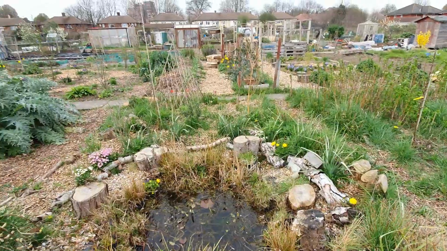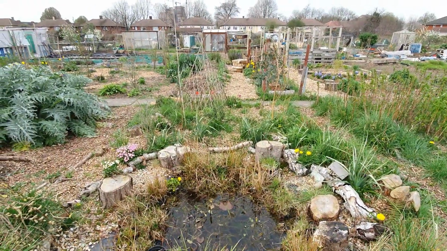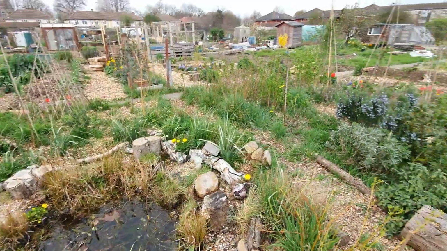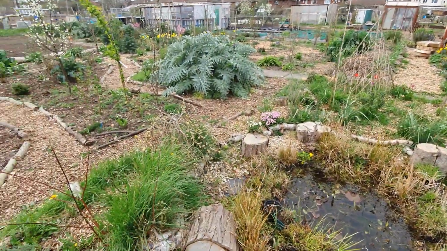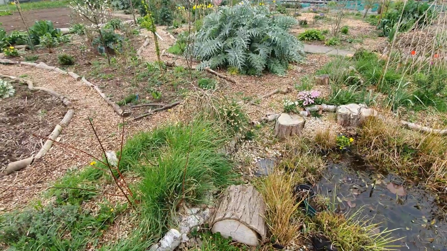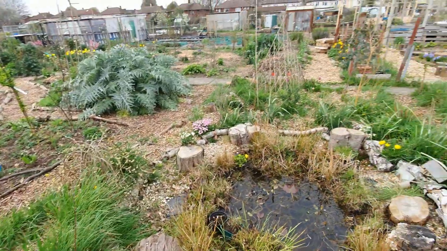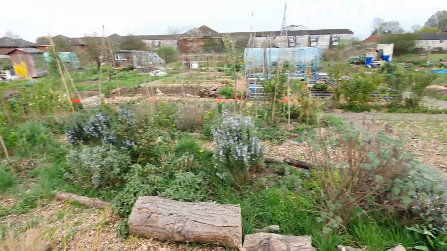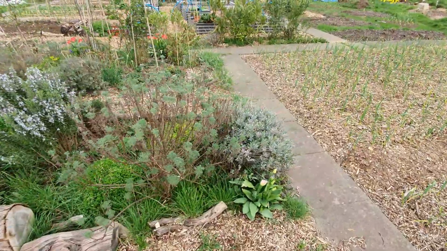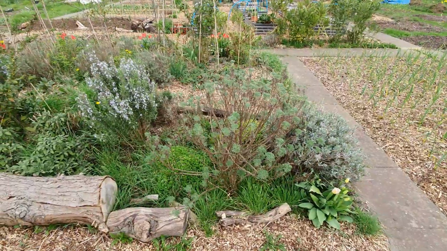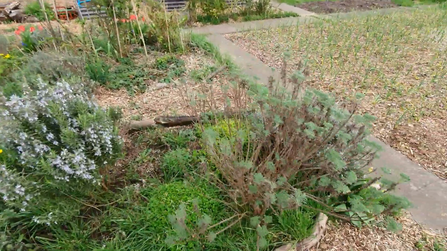And once this is all in full bloom, it looks spectacular. So it doesn't look much at the moment, but I also leave clumps of grass for things like the frogs and that to hide in. Then we've got a herb bed. So you've got lavender, wormwood, lots of different types of oregano.